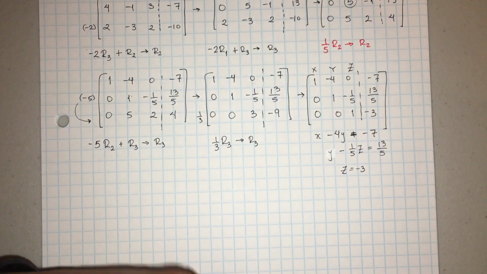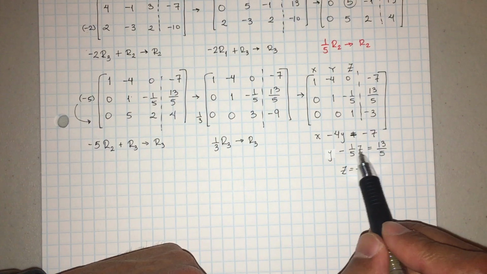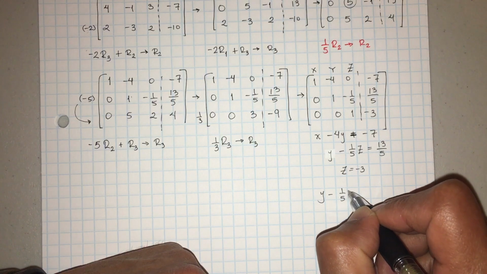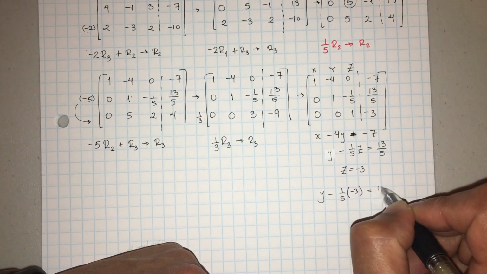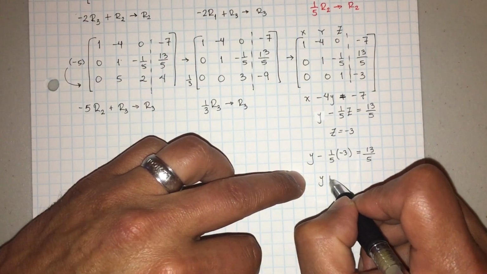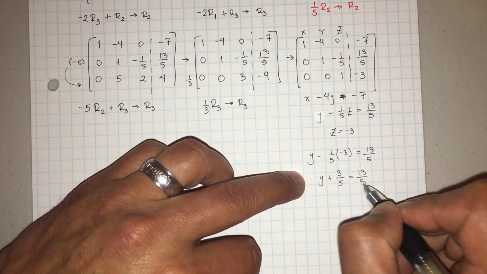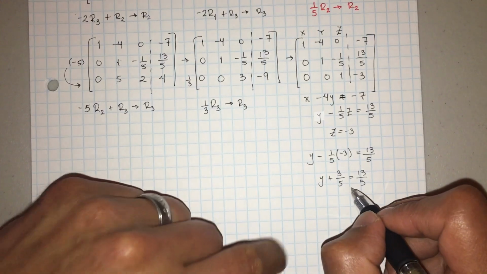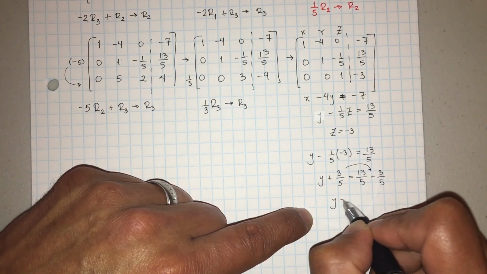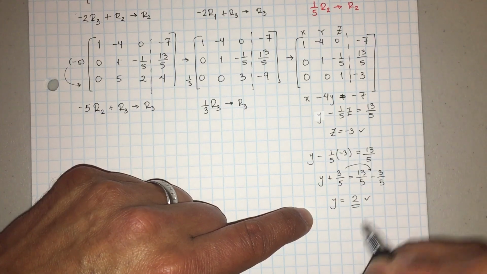And that's it. So now with this guy, I can go ahead and put it here and solve. So y minus 1/5 times z, which is negative 3, is equal to 13/5. Okay. So negative times negative becomes a positive. y plus 3/5 is equal to 13/5. And then of course, when I do the math, I bring it across. It becomes negative 3/5. You get y is equal to 10/5, which is equal to 2. So z is equal to negative 3, y is equal to 2.